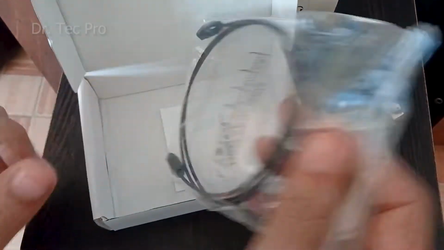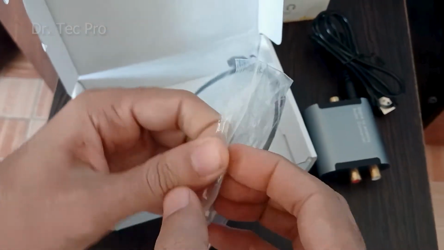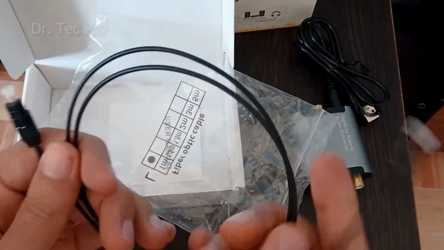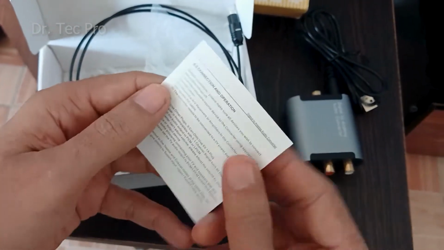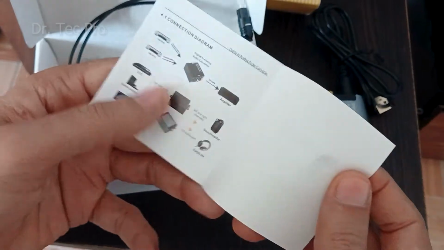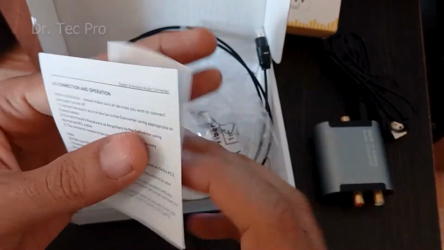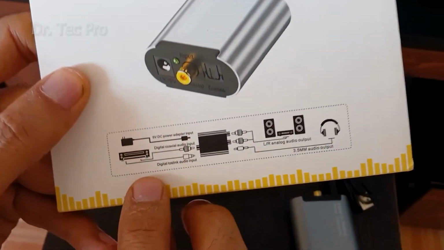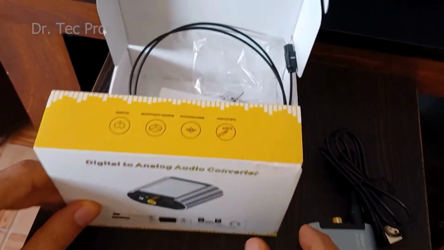In the pack you have one optical cable. You can see the optical audio cable. The user manual helps you with the connection diagram. Here you can also see the connection diagram. Okay, let's try and test.